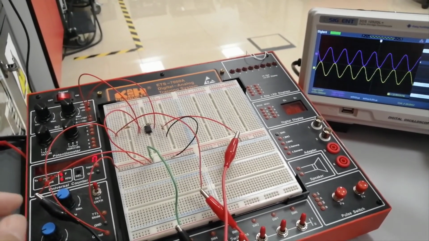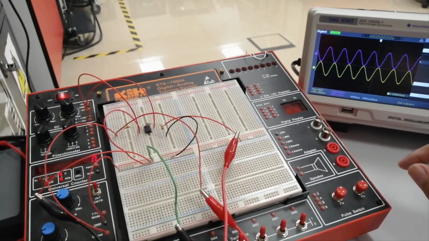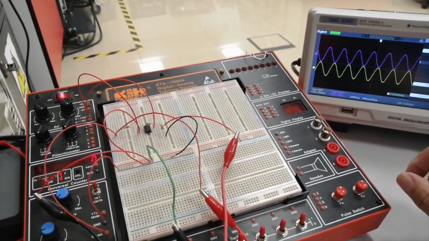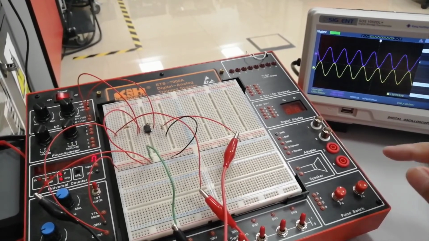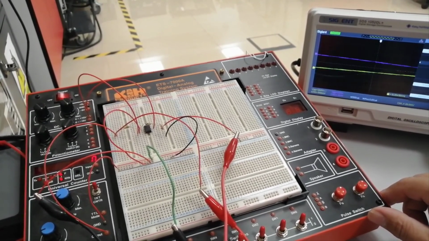Okay, so keep the amplitude 1 volt peak to peak, and adjust the frequency. Start with 20 hertz. Okay, actually you already did this in one of our labs, so no need for me to show you how to do it. But first you need to do 20 hertz.